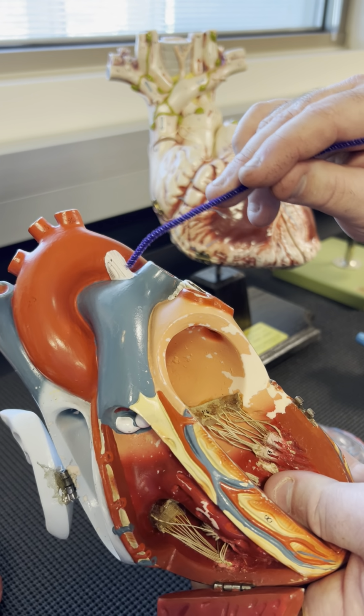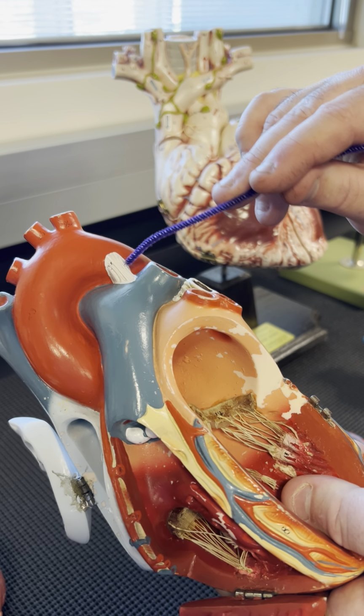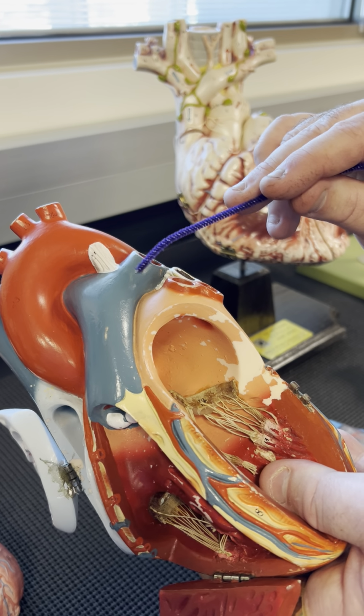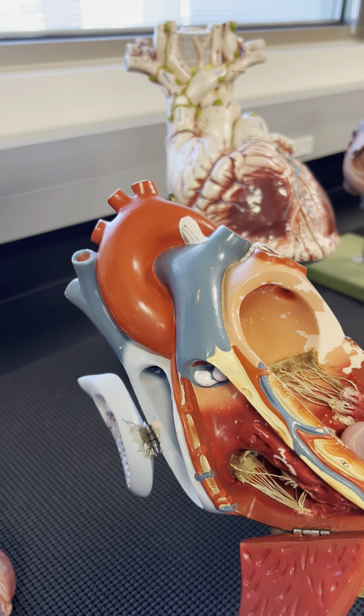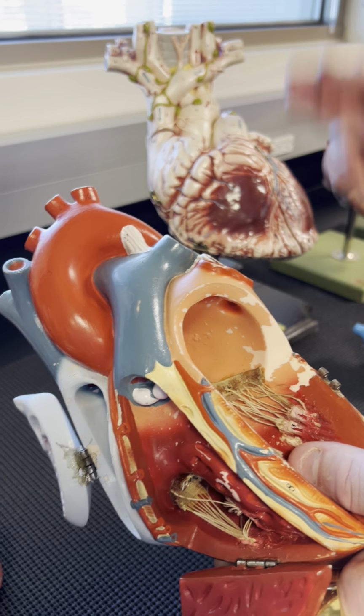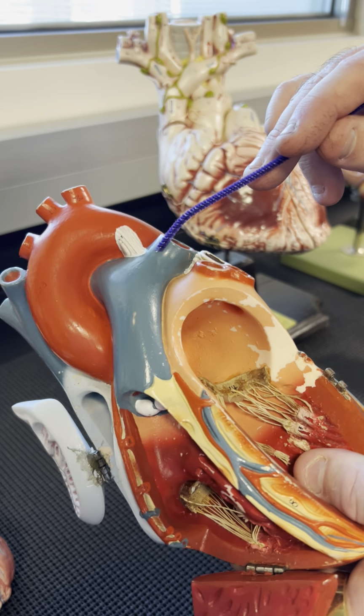So here again is the ligamentum arteriosum anchoring the aortic arch in place. That's the ligamentum arteriosum. Here we have the pulmonary arteries. Arteries normally carry oxygen-rich blood. Exception would be the pulmonary vessels. So the pulmonary artery contains oxygen-depleted blood.